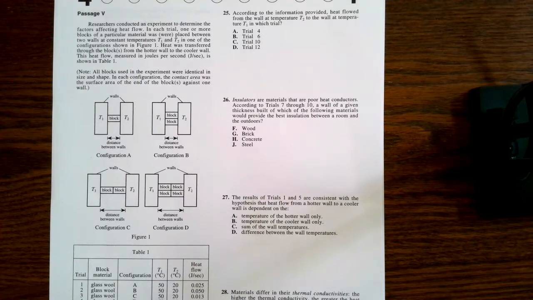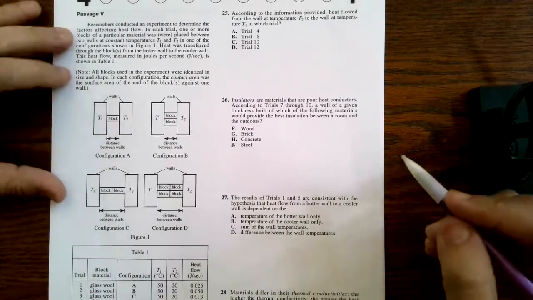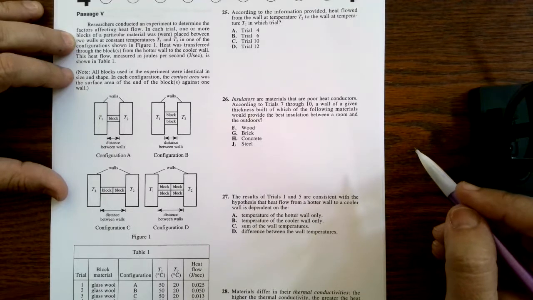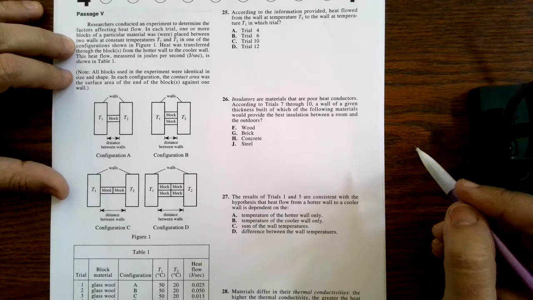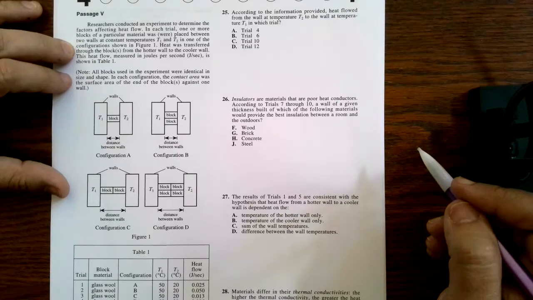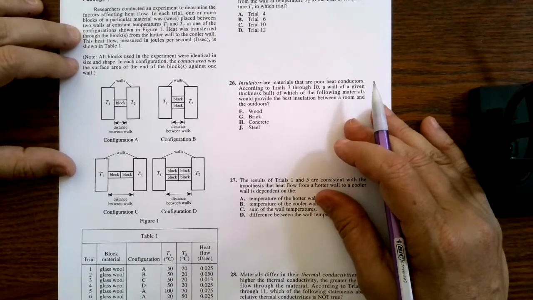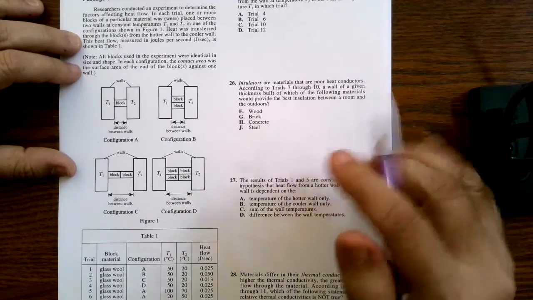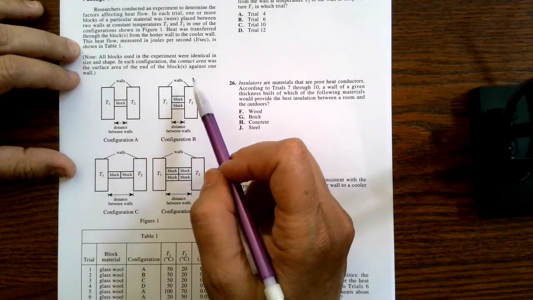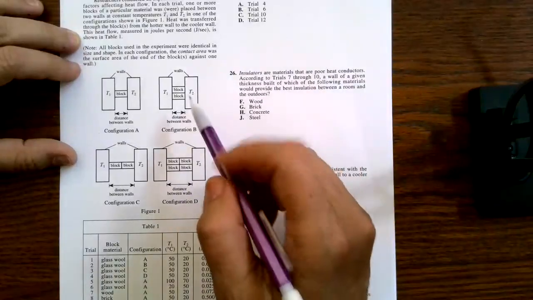Researchers conducted an experiment to determine the factors affecting heat flow. In each trial, one or more blocks of a particular material were placed between two walls at constant temperatures T1 and T2. So they were different, but they stayed constant in one of the configurations shown in figure 1. Heat was transferred through the blocks from the hotter wall to the cooler wall. Okay, this heat flow measured in joules per second is shown in table 1.